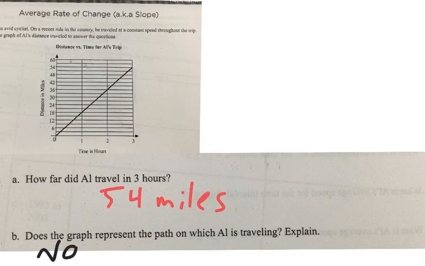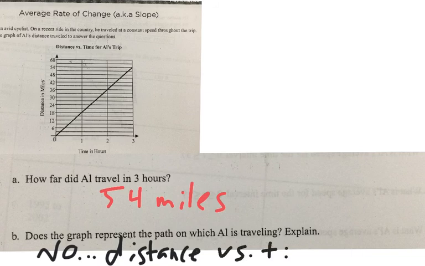You're correct, it doesn't represent the path on which Al is traveling. It's just the distance traveled versus time. I don't know exactly where he was traveling. He could have gone somewhere and come back. He could have turned a bunch of different times. It's hard to say for sure. We just know over 3 hours he traveled 54 miles.